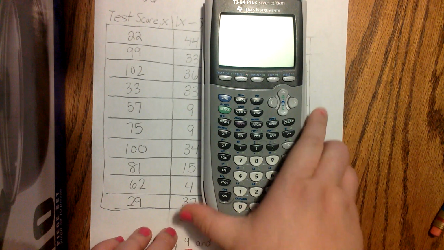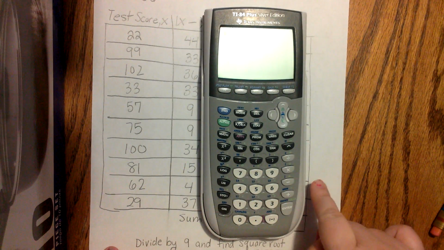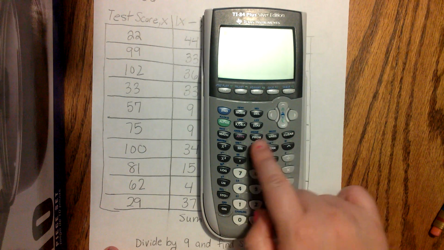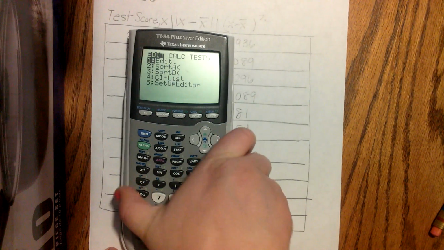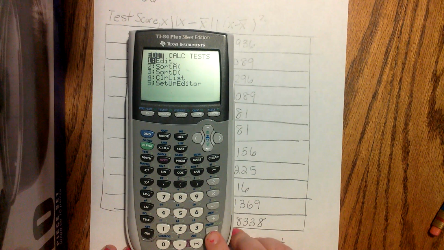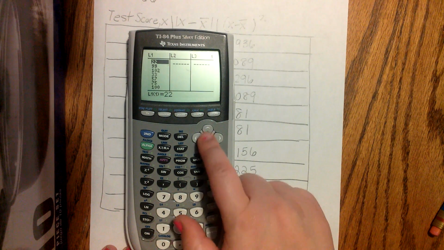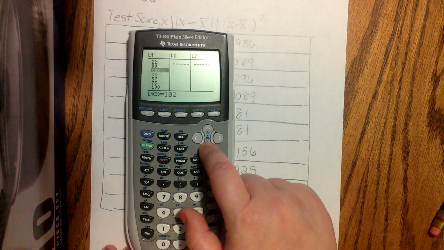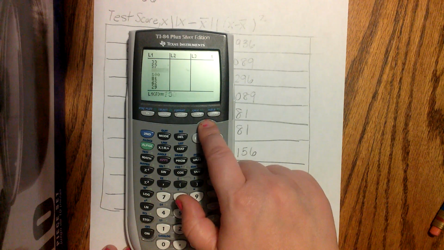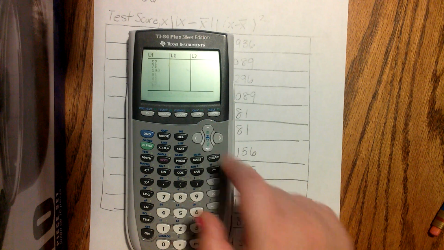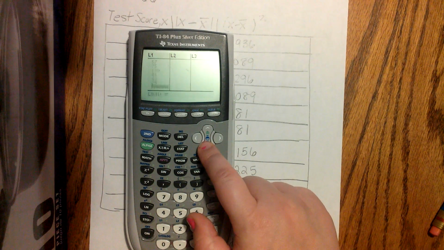So we're going to put all of our values in the list. I'm going to turn on my calculator and I'm going to hit the stat button. I'm going to go to edit and I'm going to put all my test scores into list 1, and I've already done that here. But if you want to follow along, just pause the video and go ahead and put in all your test values.